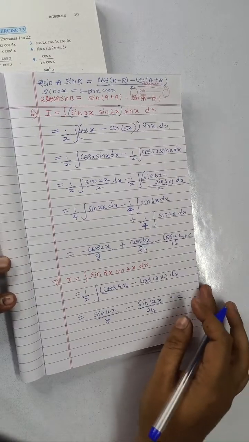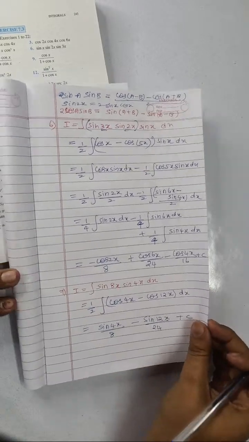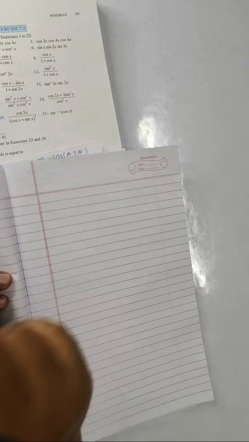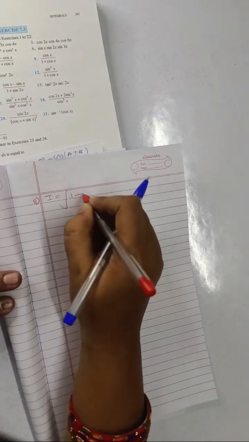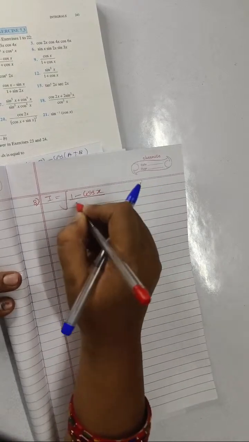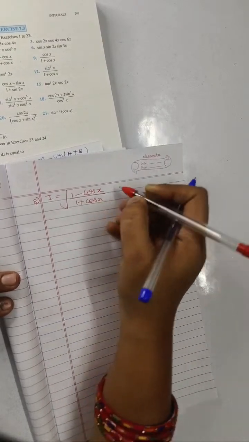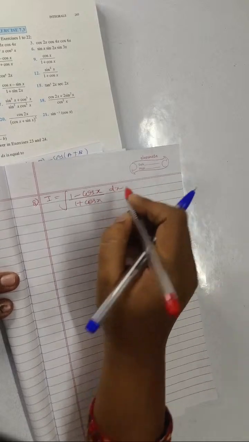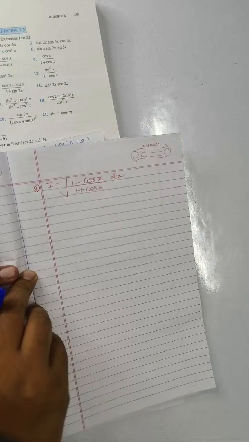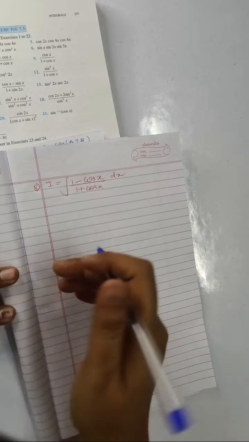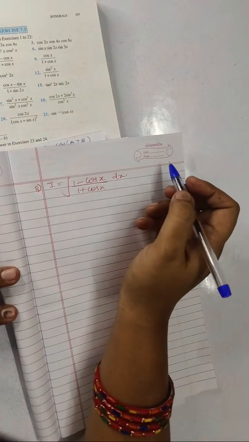Any doubt in this? Okay. Question number 8. I equal to integral 1 minus cos x by 1 plus cos x dx. So how to integrate this question? Any guesses? We'll use the half angle formula.